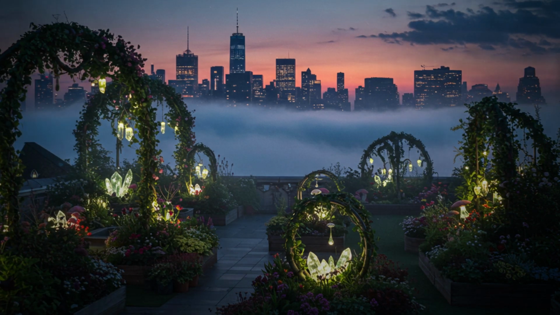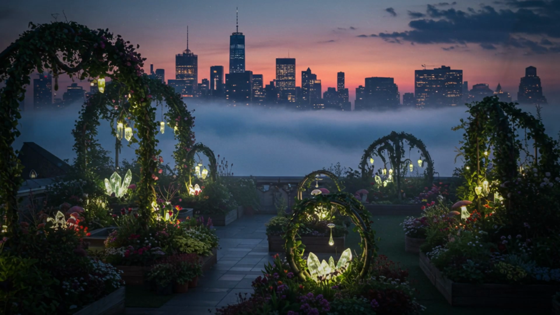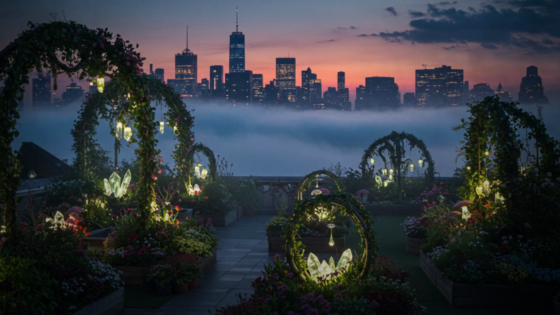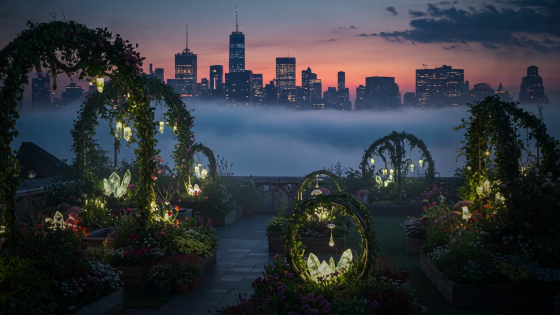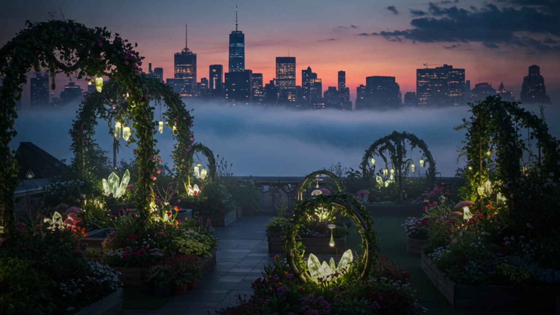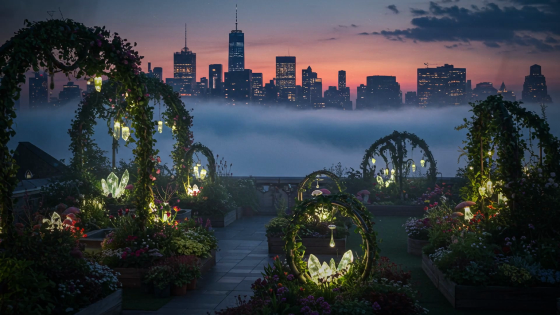Each droplet forms around a nucleus. This nucleus is not water. It is a solid particle, called a cloud condensation nucleus, CCN. Examples include dust, sea salt, soot, sulfate, pollen, industrial particles.